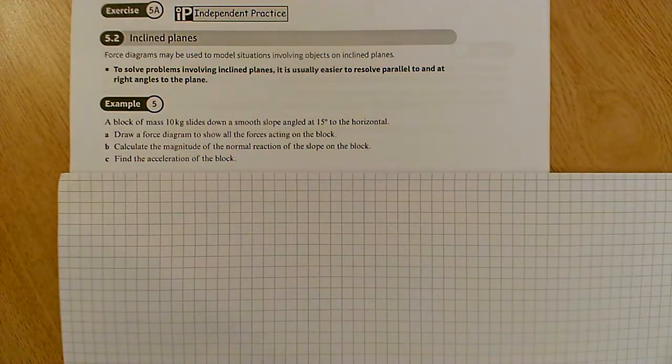Okay, so far we've been looking at blocks lying on horizontal surfaces. That's all going to change with this lesson here.